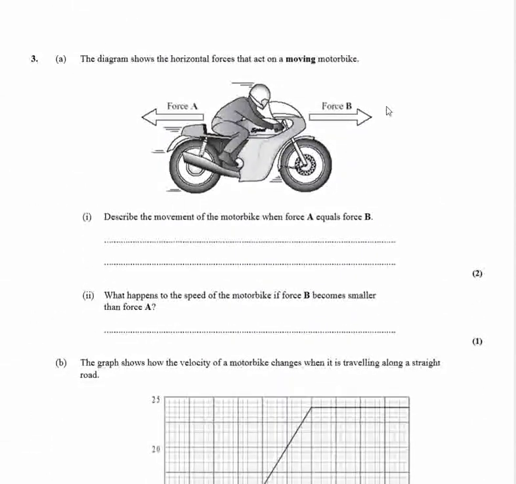Now, question 3. We have 2 forces acting on the object. What's happening to the motorcycle? It is moving.